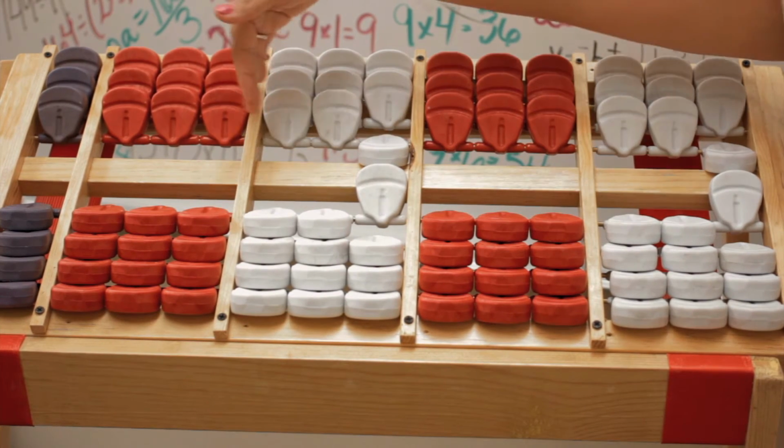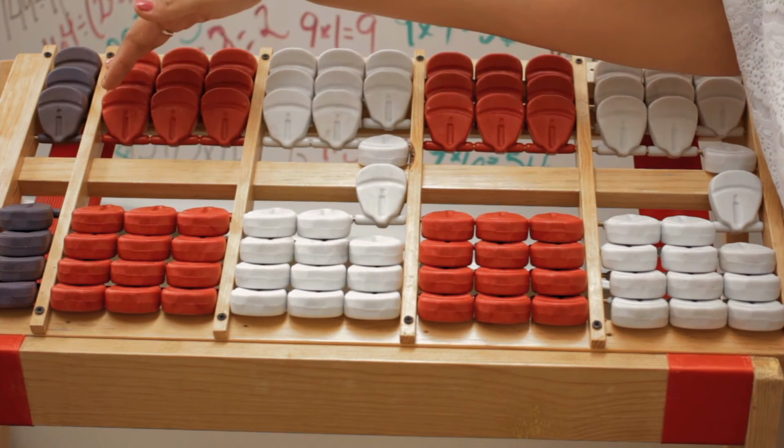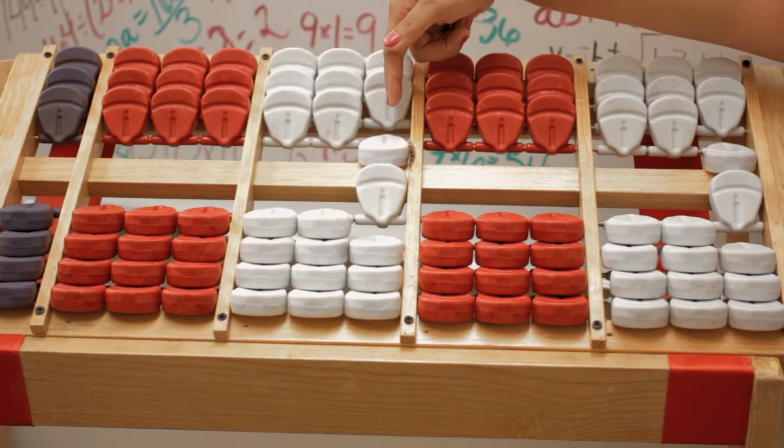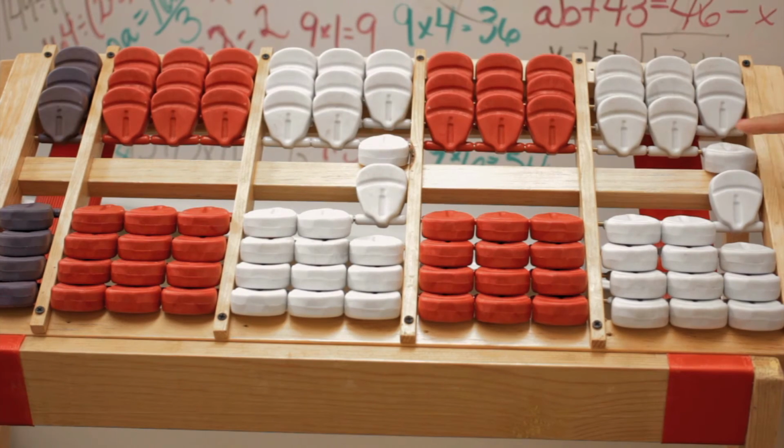And now I have my answer. From my original 36 divided by 6, my answer is 6.